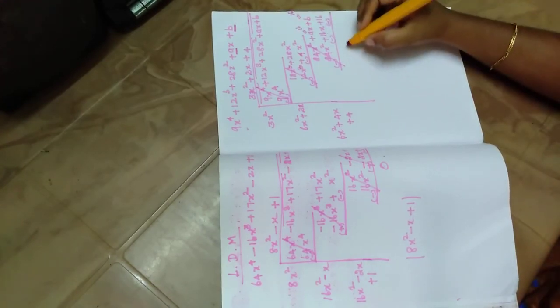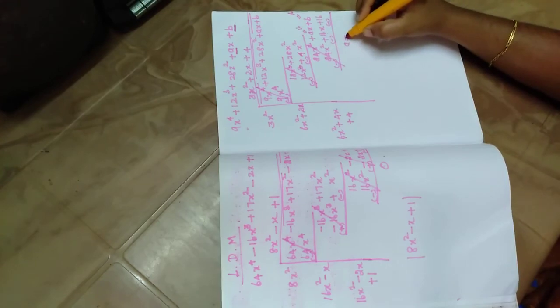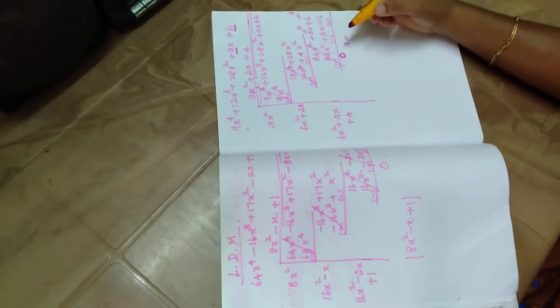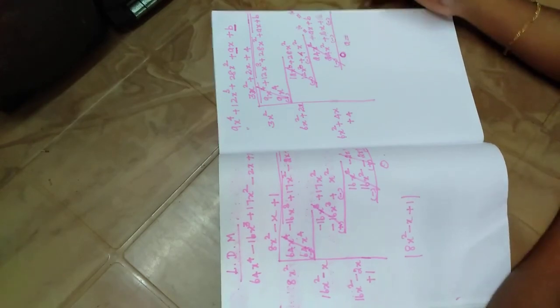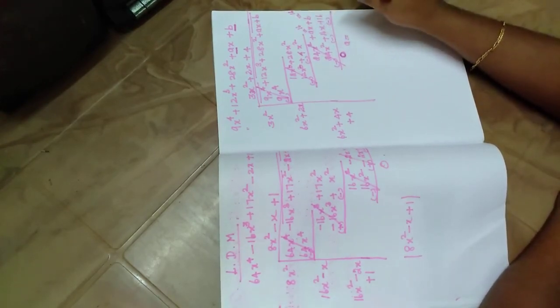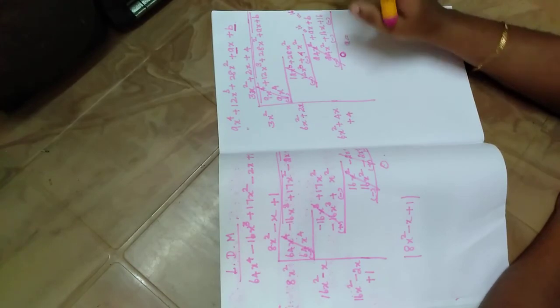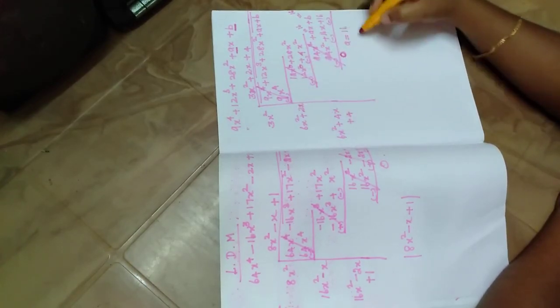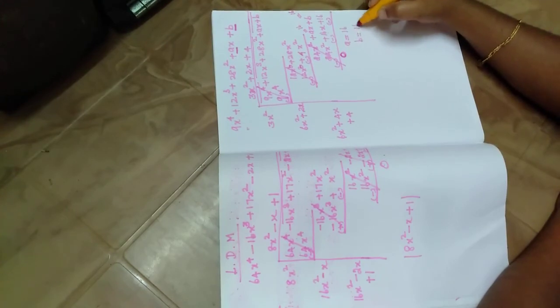So what is the value of a? Since here everything got cancelled, the first term becomes 0, so we couldn't continue. So the next would definitely be 0. So this is a perfect square when the value of a is 16 and the value of b is also 16.